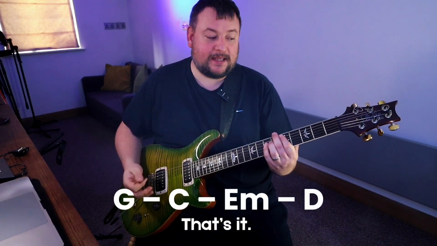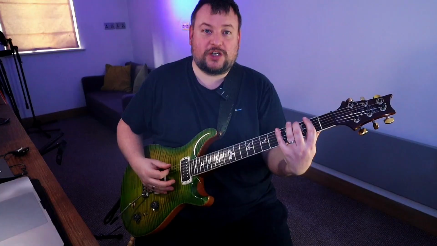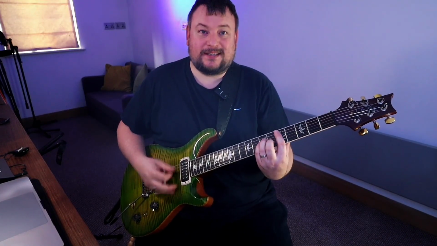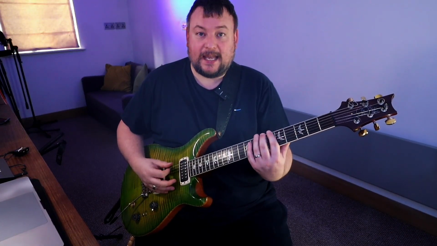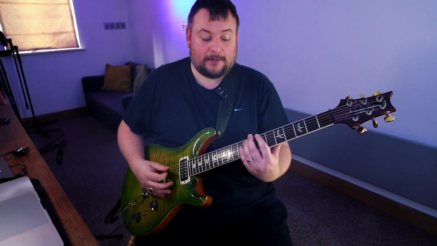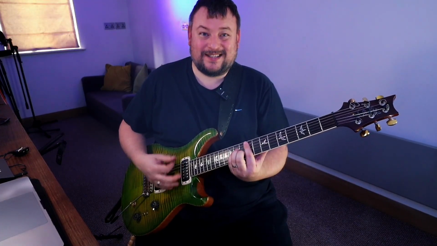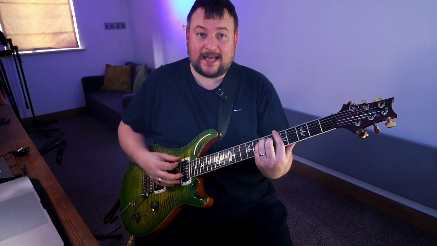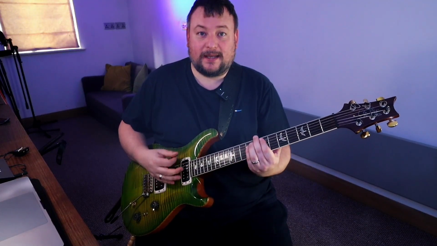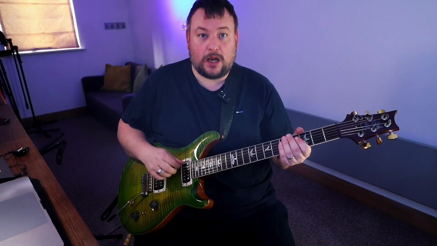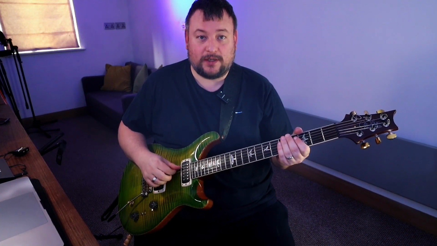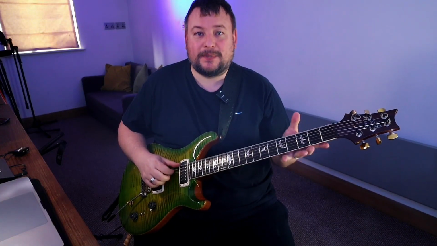Let's do the same thing in the key of F. The notes in F are F, G, A, B flat, C, D. So 1, 4, 6, 5. Let's do the same thing in the key of A. The notes are A, B, C sharp, D, E, F sharp. 1, 4, 6, 5. So in the key of A, that's A, D, F sharp, E. Now, for all of this to sink in as quickly as I can do it, you need to know the names of the notes on the low E string and the A string. That is absolutely crucial for this to all fit into place.